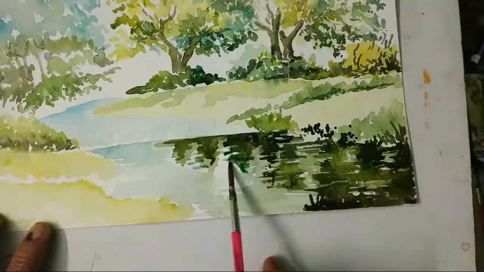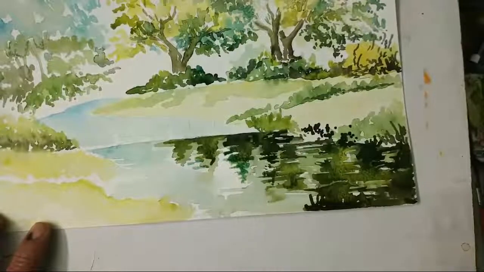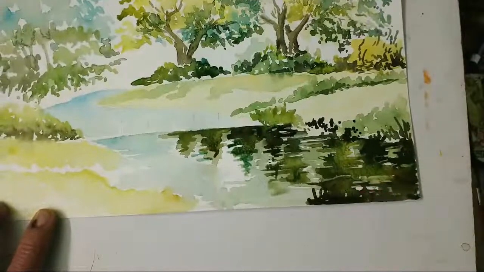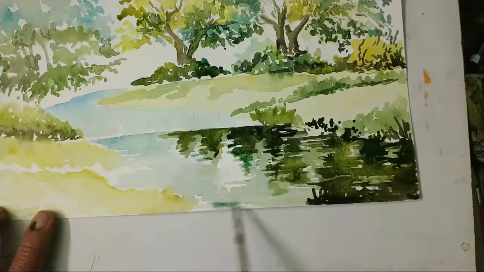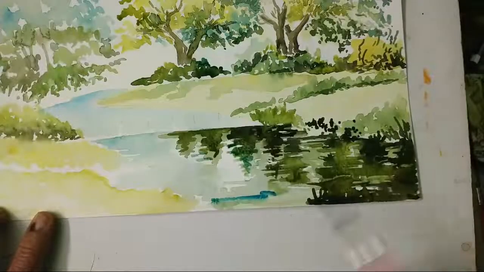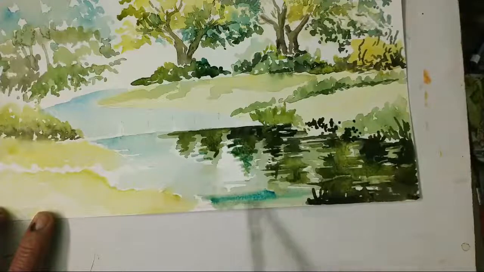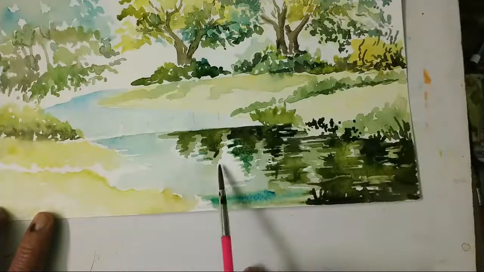So this is the effect of water which has to be created. Now toward the lower side, I want to use blue. Blue is there to show that there is reflection of the sky now. And again here I have left some areas for blue only.